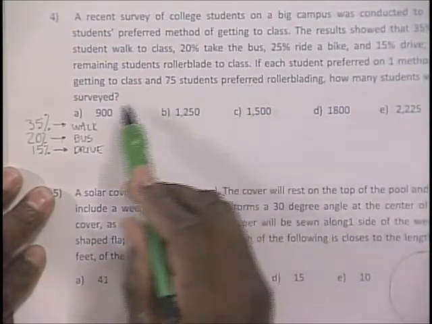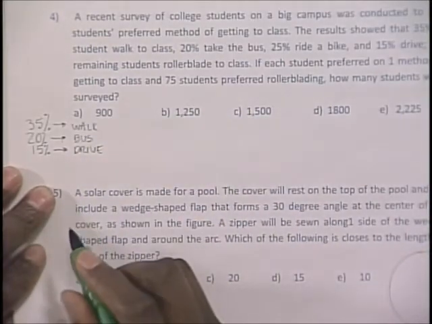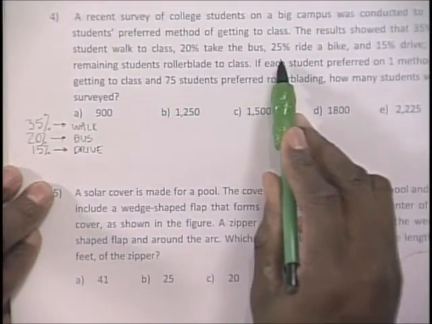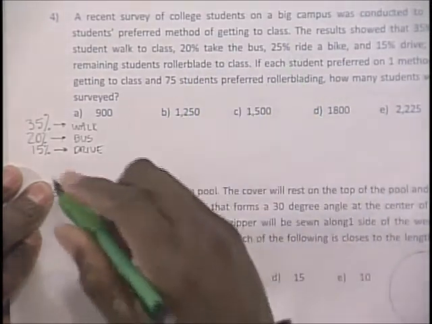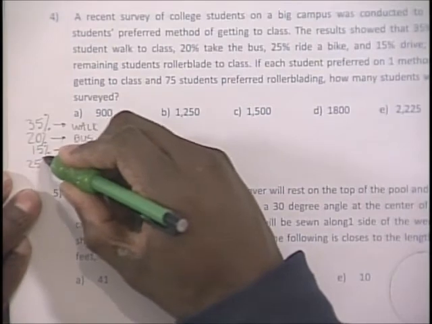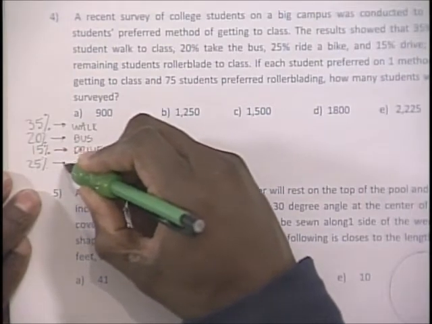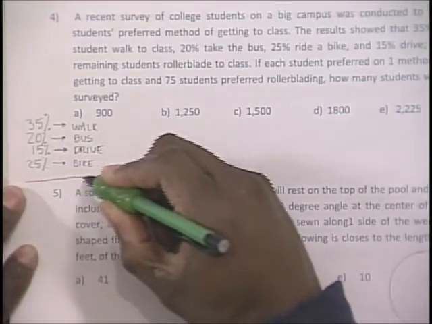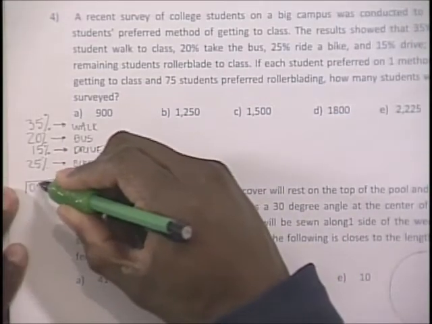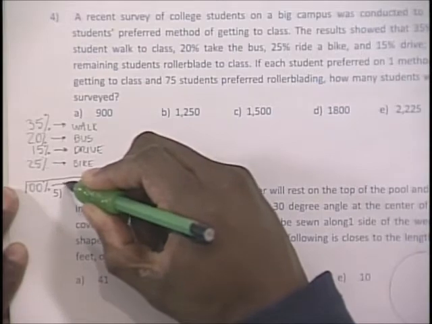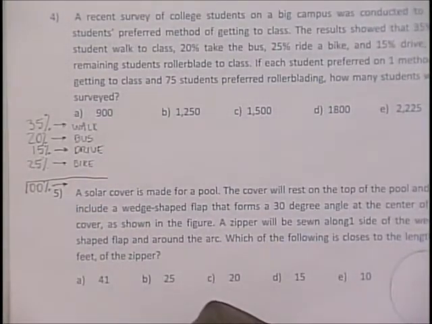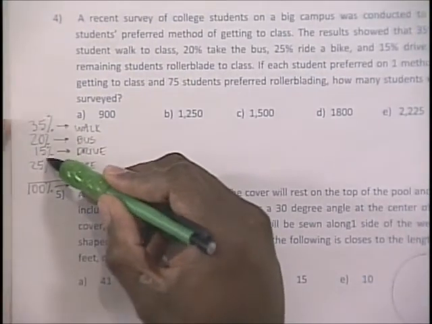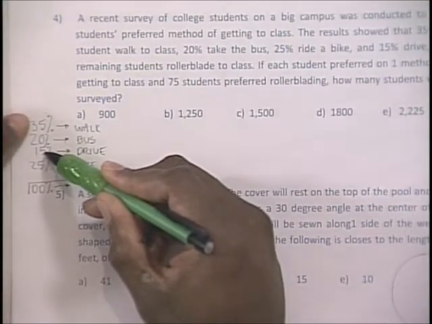And it says the remaining: 35% walk, 20% take the bus, 25% bike. They prefer biking. Okay, and I'd like you to be aware that anytime you have percents, you're going to have a total of 100%. So they only have here these added together, that's 50%.